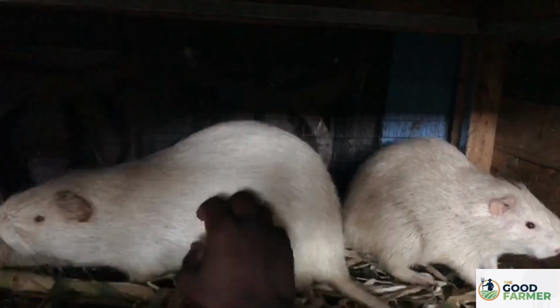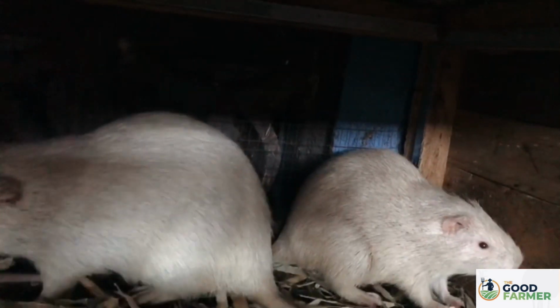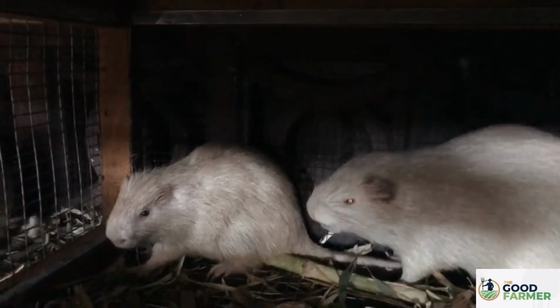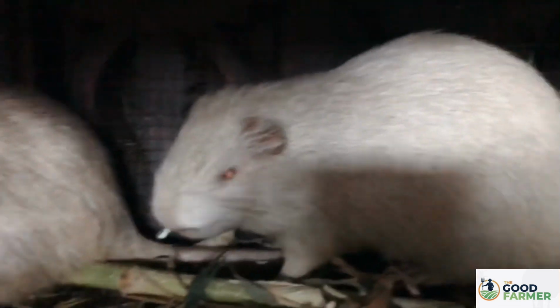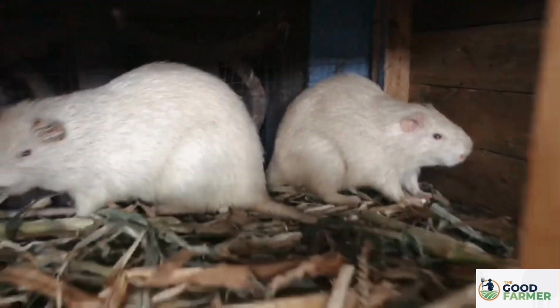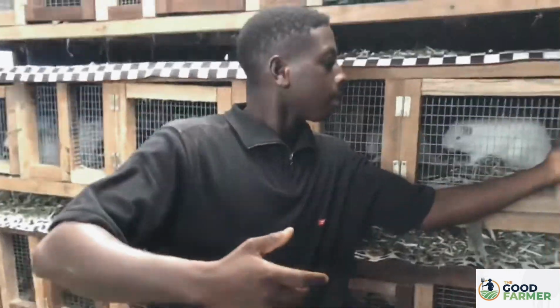So you can see from this one, they are the same age, but this is bigger, these 2 are smaller. So it should also tell you that the smaller ones mostly are the females and the bigger ones are the males. Generally in grass cutter farming, point number 4 will tell you that the males are larger and the females are a bit smaller, even though they are from the same mother or of the same age.